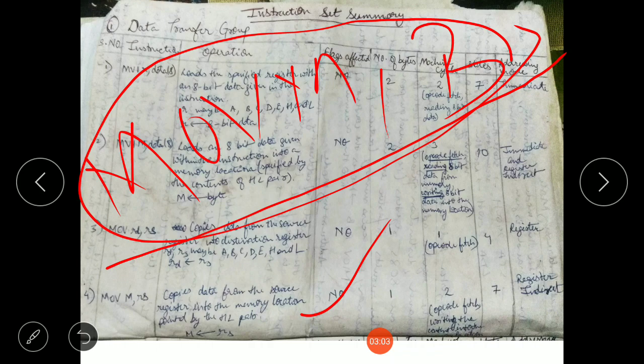As I have told you, every instruction of the 8085 microprocessor is minimum 1 byte, and that 1 byte represents the opcode. Depending on whether there are hexadecimal numbers mentioned in the instruction or not, the instructions will be 2 byte or 3 byte accordingly. Since there is no hexadecimal number mentioned in this instruction, it will be of 1 byte, and that 1 byte represents the opcode of the instruction.